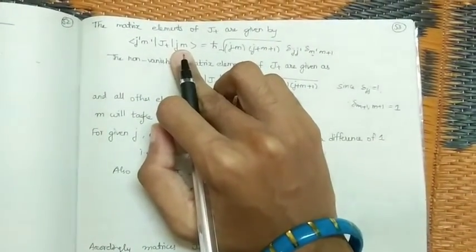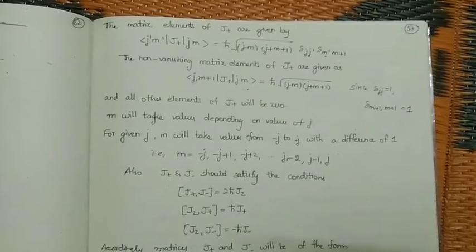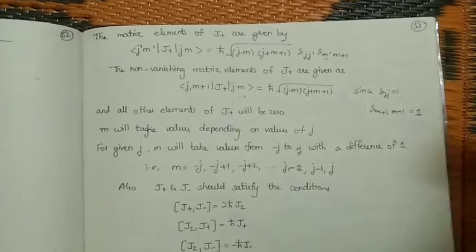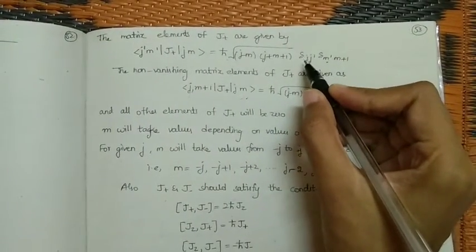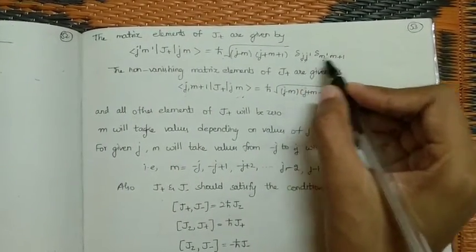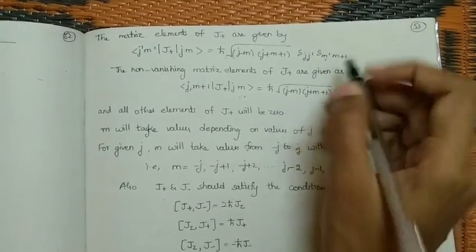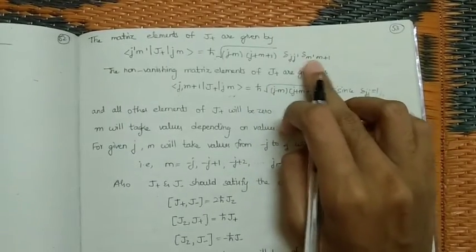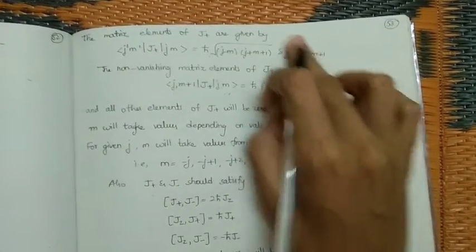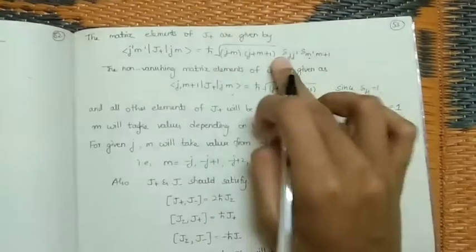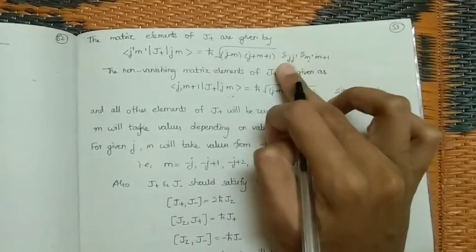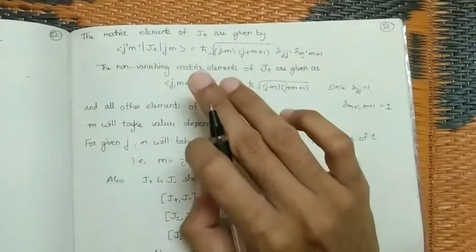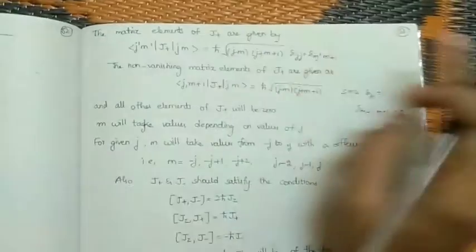That one would be equal to 1 based on the normalization condition when both Kronecker deltas, delta of j comma j dash and delta of m dash comma m plus 1, are satisfied. When j equals j dash, and m dash equals m plus 1, then only it would be 1, and only then that matrix element would exist. In the remaining cases, when j is not equal to j dash and m dash is not equal to m plus 1, there would not be any matrix element.